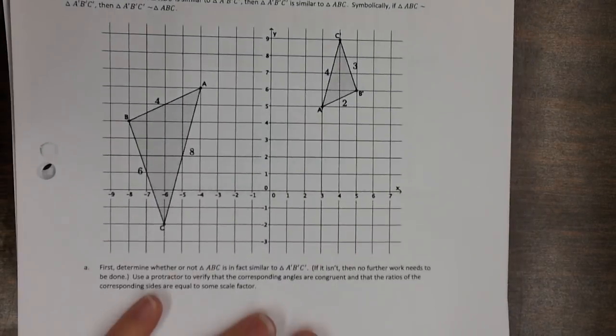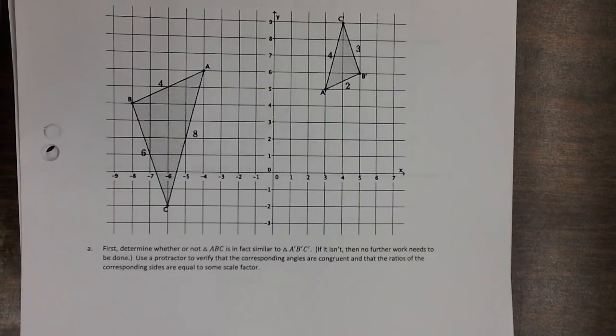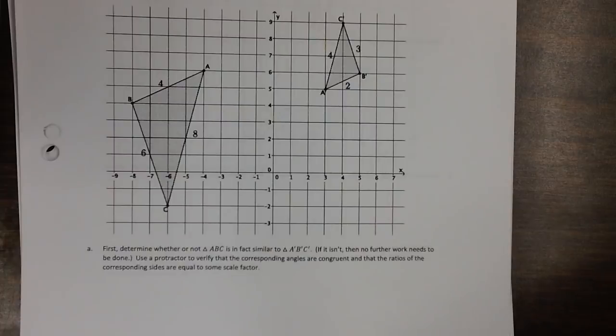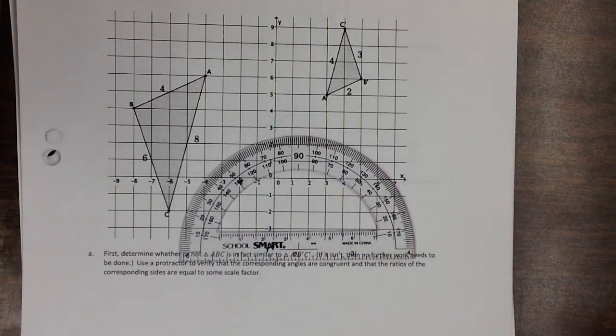So we're going to look at this diagram, and it says, first determine whether or not triangle ABC is in fact similar to triangle A prime, B prime, C prime. If it isn't, then no further work needs to be done. So we need to see that they're similar first. Use a protractor to verify that corresponding angles are congruent and that the ratios of the corresponding sides are equal to some scale factor. Okay, so pull out your protractor. We're going to do some measuring. And then we're going to look at the sides.